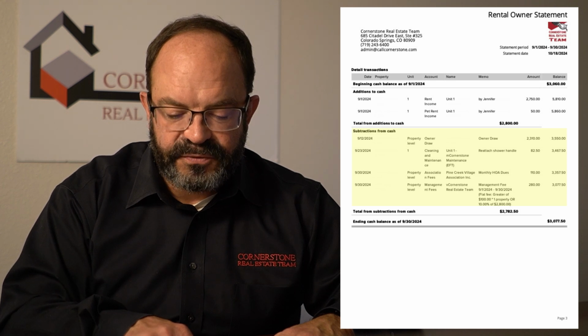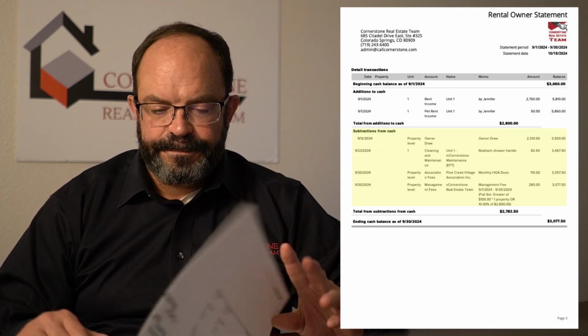Third expense was association fees. Shows that we paid Pine Creek Village Association in this example, and that was a monthly HOA due. And then the last line under subtractions from cash is the management fees, which is paid to Cornerstone, and it shows the management fee period and the amount. So that third page shows you the detailed transactions for additions to cash and subtractions from cash, your income and expenses.